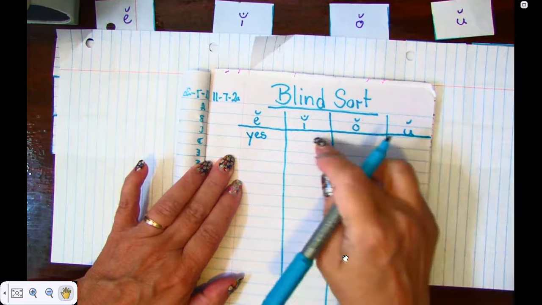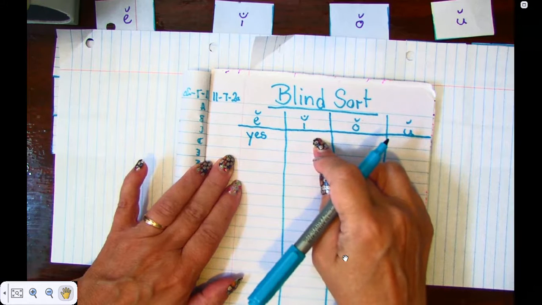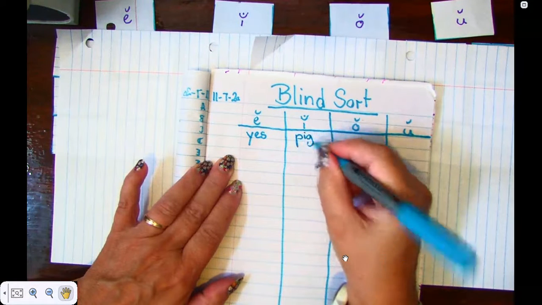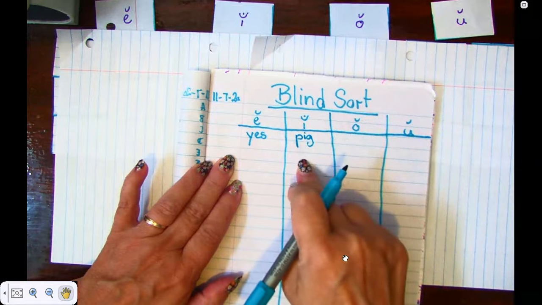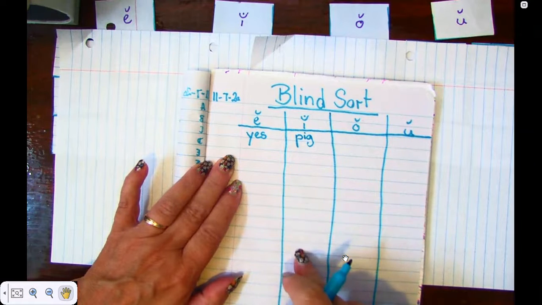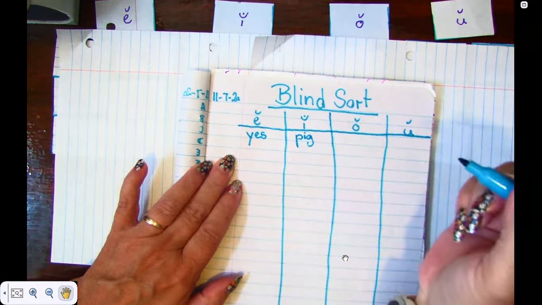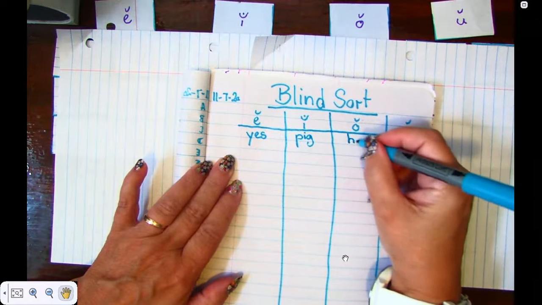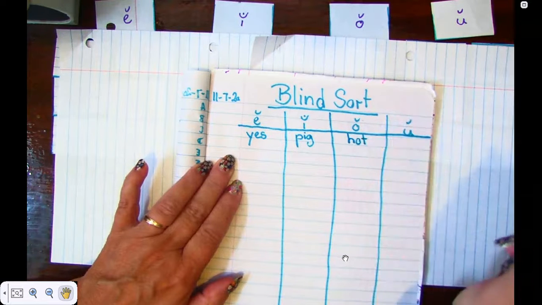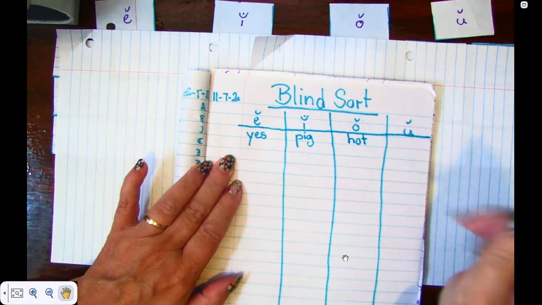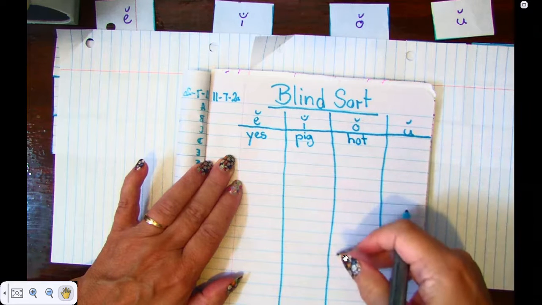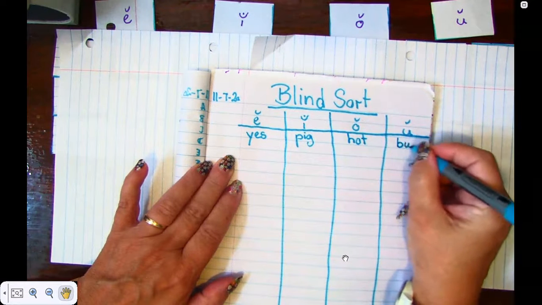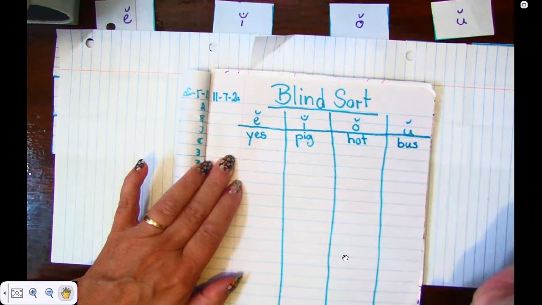Oh, and for the short I, one of the words I remember is pig, because I think pigs are cute. Pig. And I remember that you're skipping the line. Write down all the other words that you remember without looking. For my O, I remember one of the words was hot. I love it when the weather is hot. Go write all the O words that you remember. And one of my U words is bus. I wonder if you write the bus or a car.